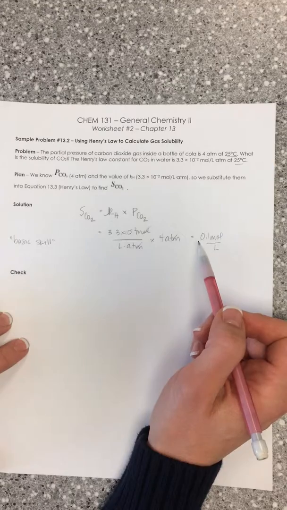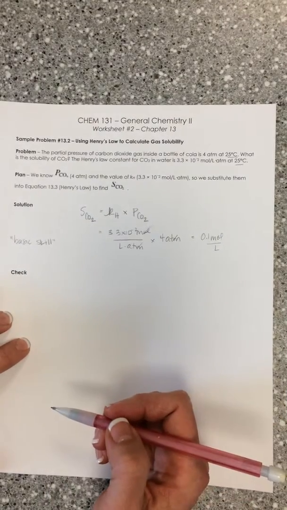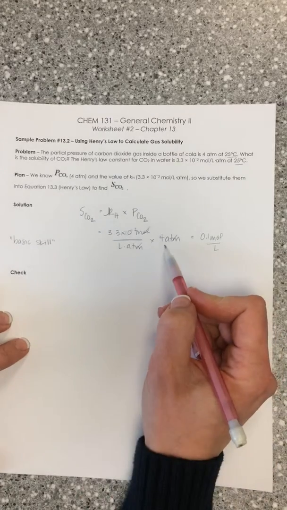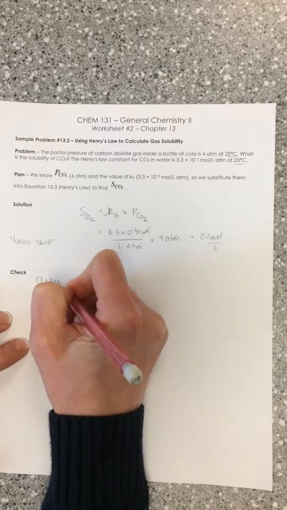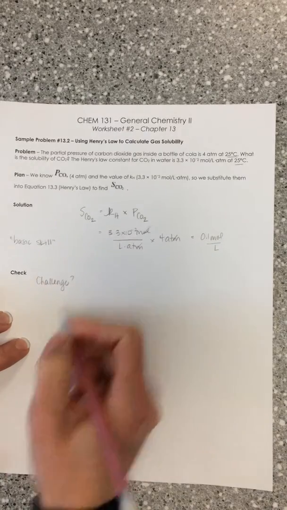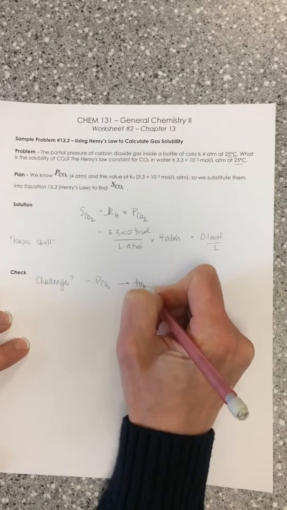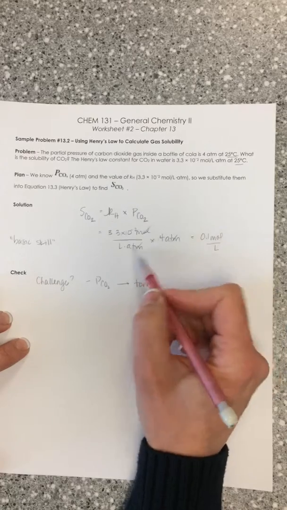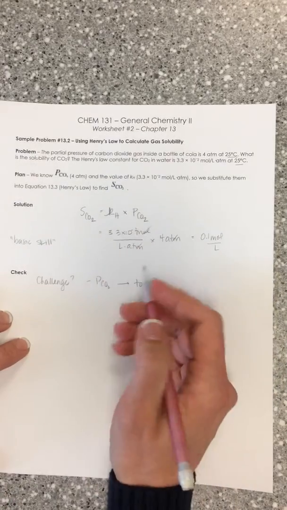Just to elaborate on this problem a little bit and give you an example of how we make this problem a little bit more complex. One of the ways that it could be made more challenging is, what if the partial pressure of carbon dioxide is given in torr? Well, then you'd need to do an initial conversion to make sure that our units are the same here. So that's just a little bit more of a challenge.